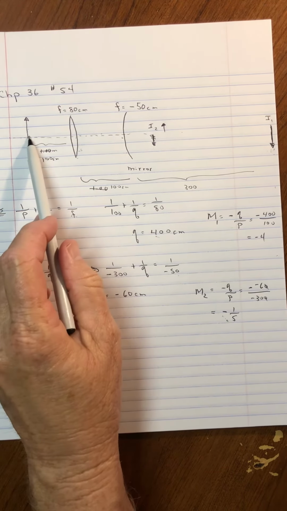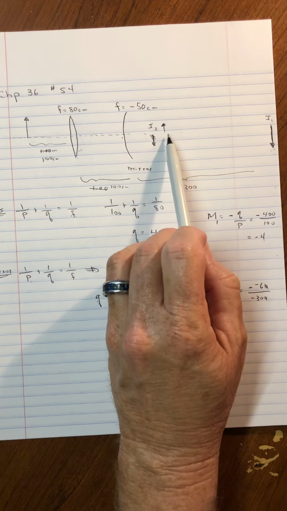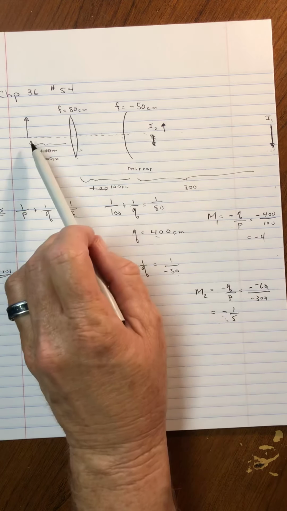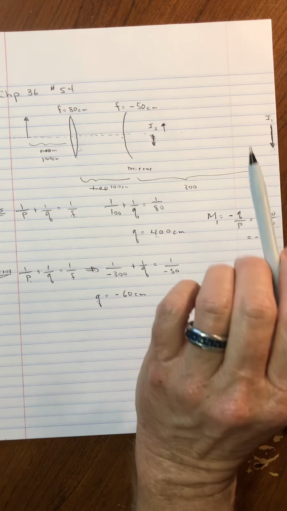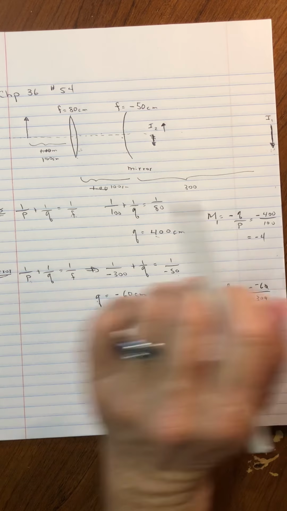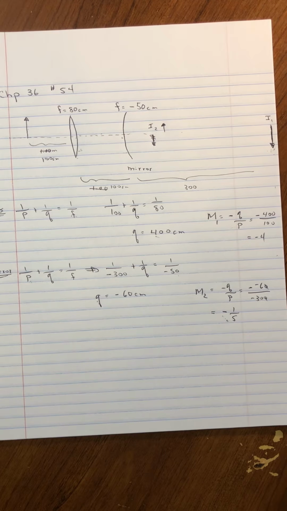So from here to here it got 4 times bigger, then from here to here it's 5 times smaller. So overall, my image right now is smaller than what we started with. Okay, but still haven't completed the problem.